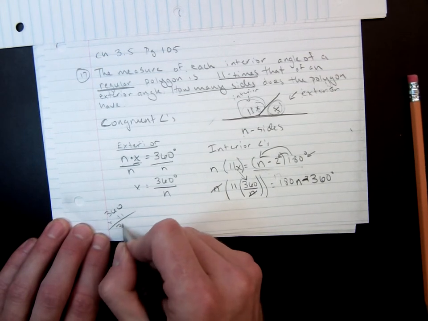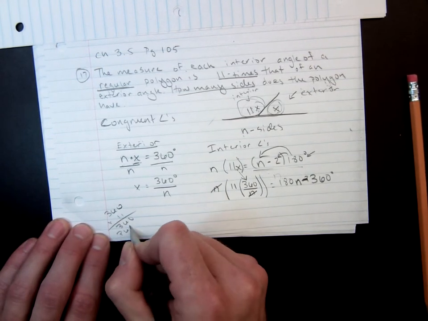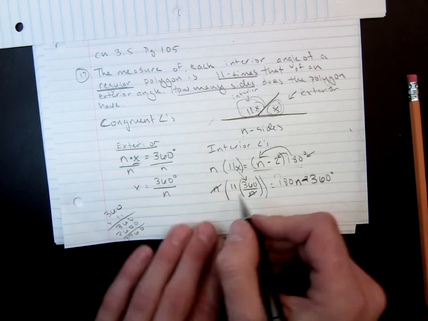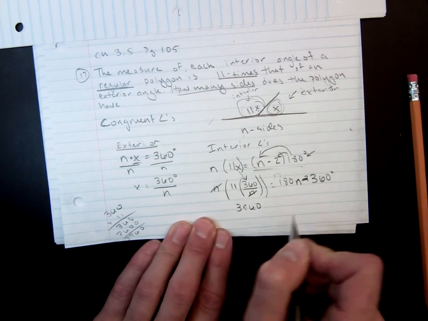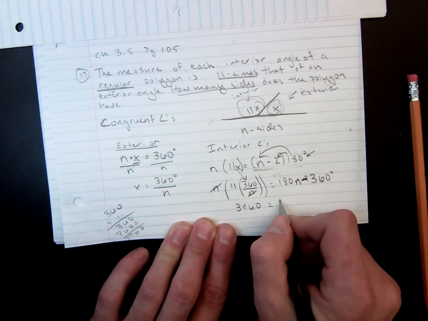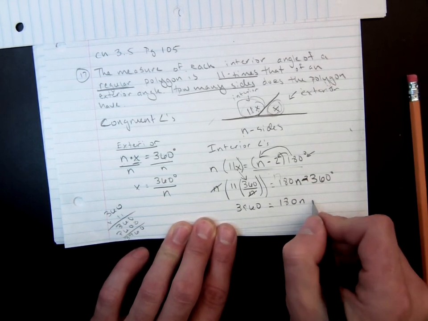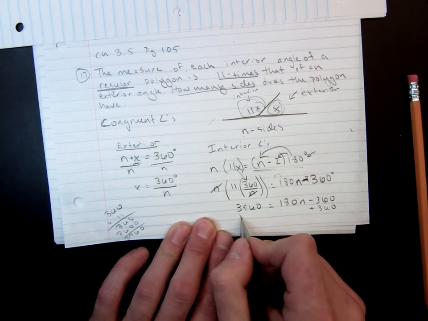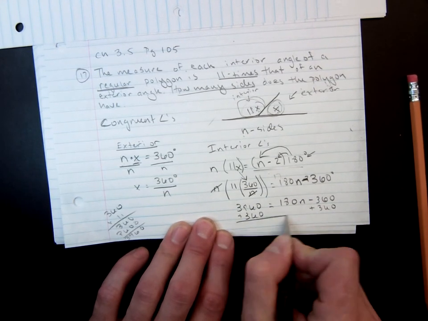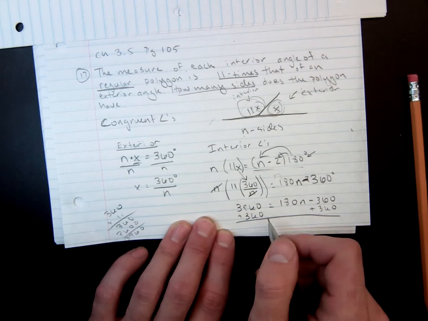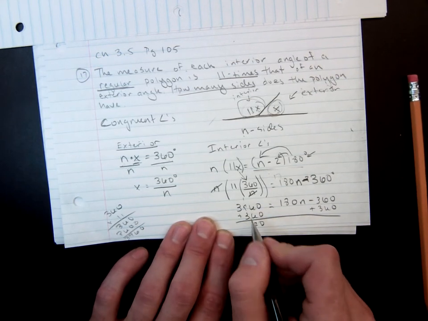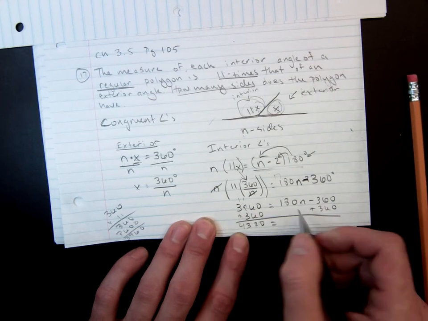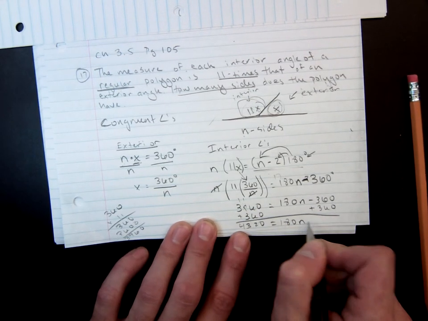So we get 3,960 is equal to 180n minus 360. I add 360 to both sides. I'm running out of room. And 4,320 is equal to 180n.